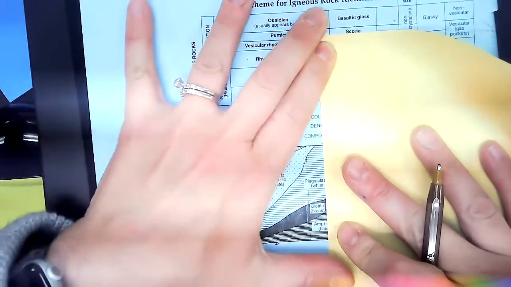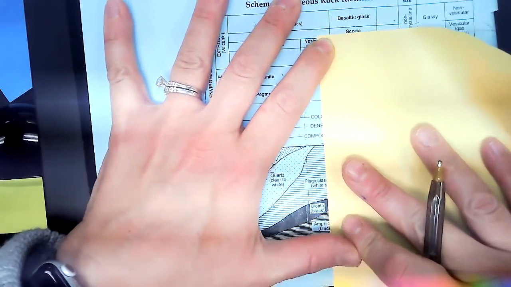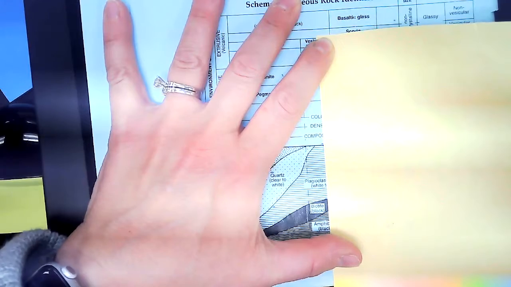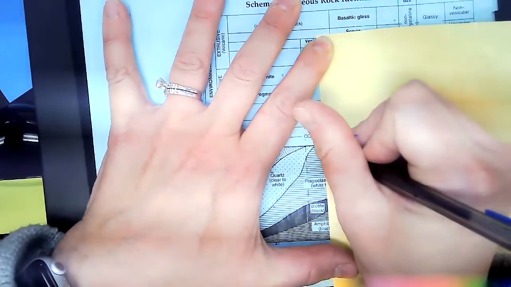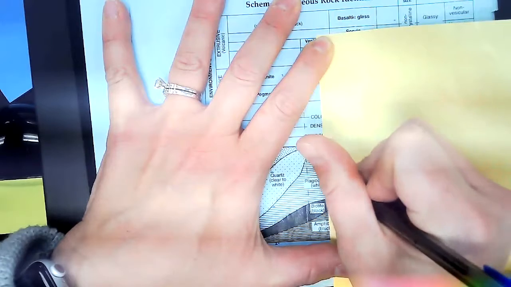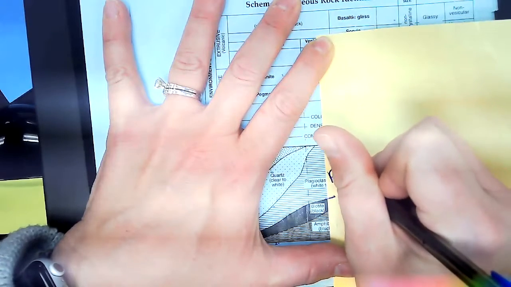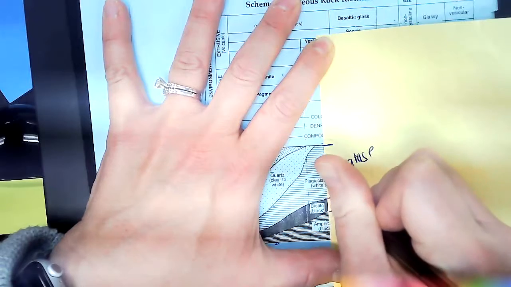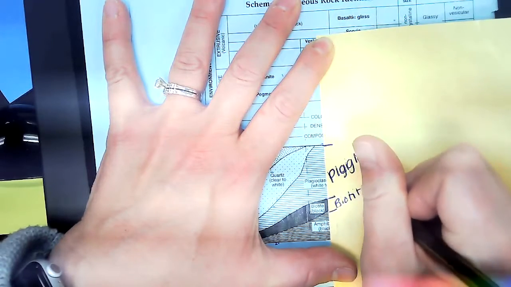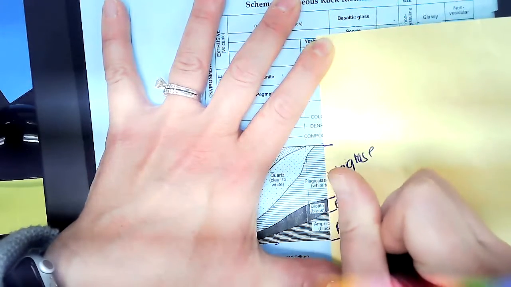Make sure your paper is as straight as possible. When you go down the center of that box, the only 3 things that are in there are plagioclase, biotite, and amphibole.